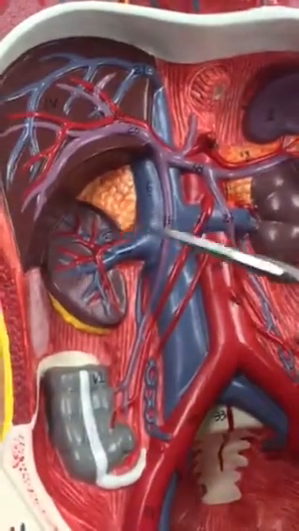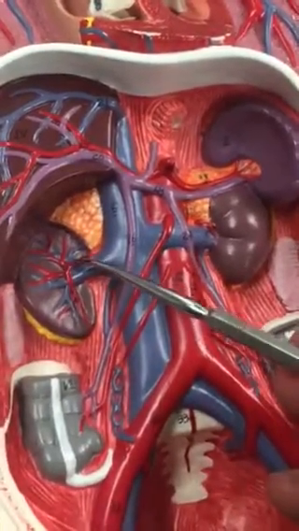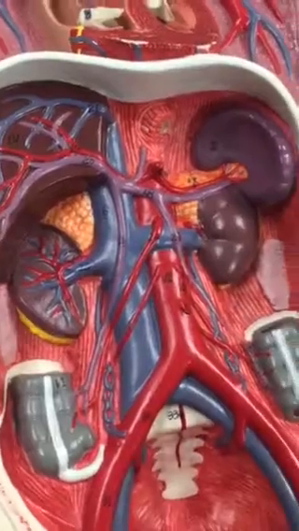And I think I did skip this one here, but the red one going to the kidneys here is going to be the renal arteries. Those are branches off of the abdominal trunk as well.